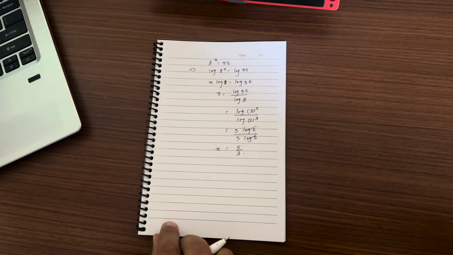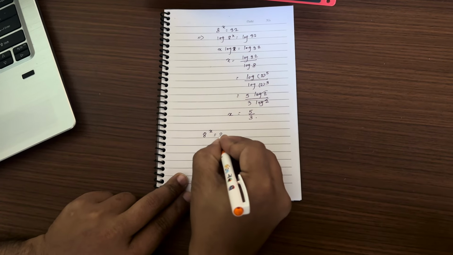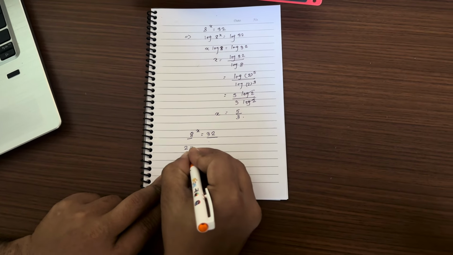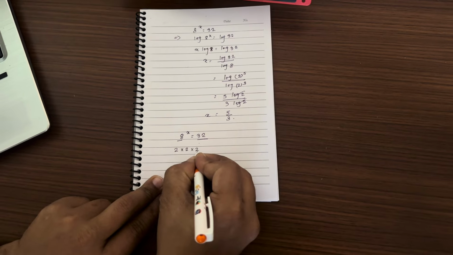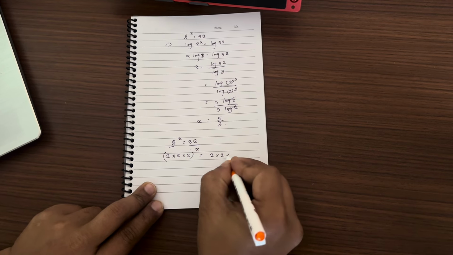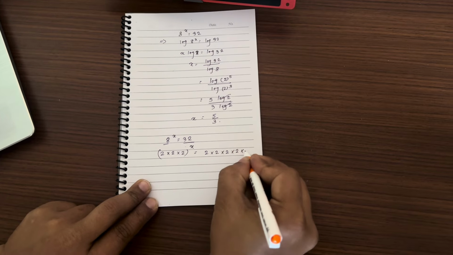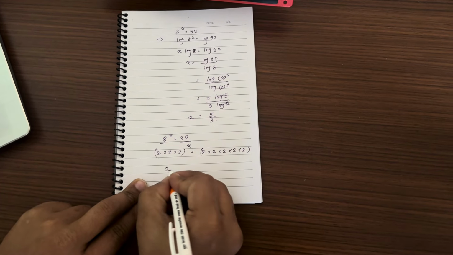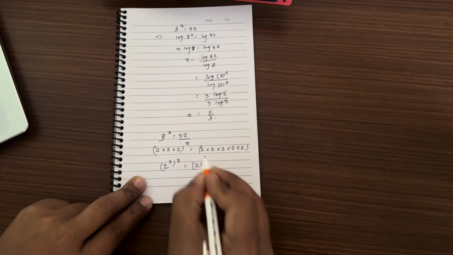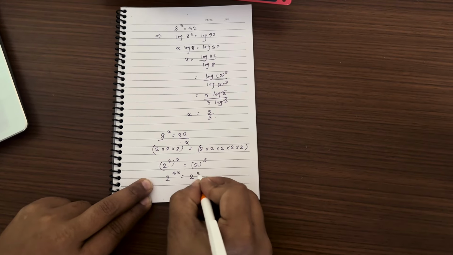But we can also solve this equation by a different approach. 8 to the power x equals 32. Now we can rewrite this 8 as 2 multiplied by 2 multiplied by 2, to the power x equals 32. So that means 2 to the power 3, to the power x, equals 2 to the power 5, which also means 2 to the power 3x equals 2 to the power 5.